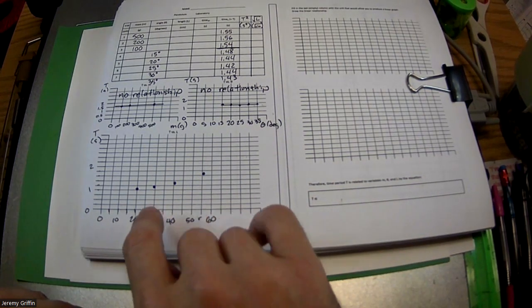Now, the bell's about to ring, so we're going to have to save this for tomorrow. But what exactly is that relationship going to be? Is it going to be a direct relationship? Is it going to be maybe a square root relationship? You guys think about that, and we will finish this tomorrow. So hang on to that page.